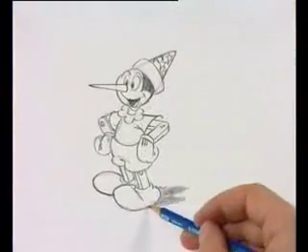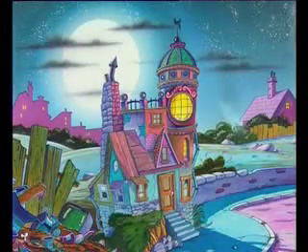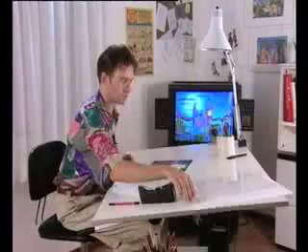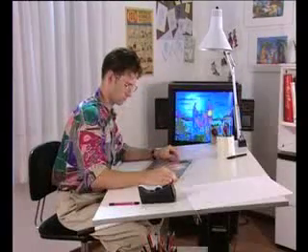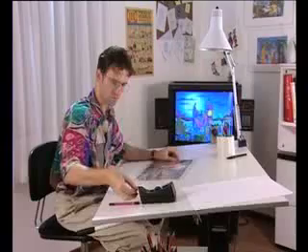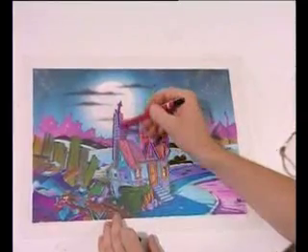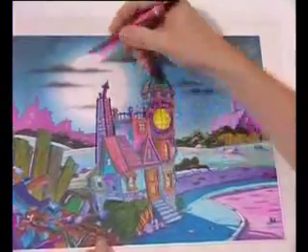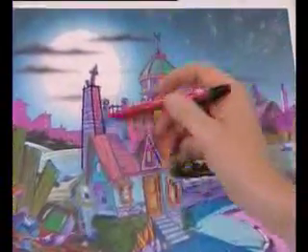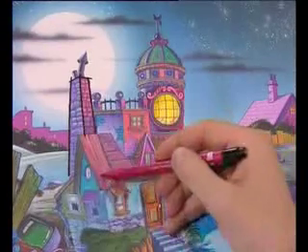Here is a finished version of Pinocchio. Now let's look at this picture that we are covering with transparent celluloid paper. Thanks to this superimposition and the help of a felt tip pen, we can single out the structural lines of every object.